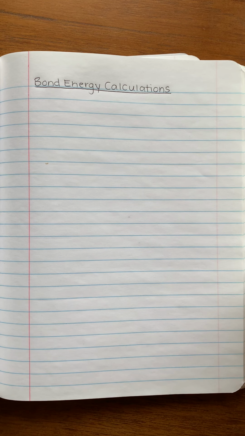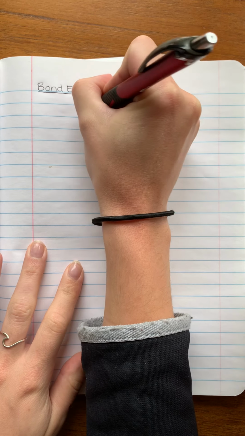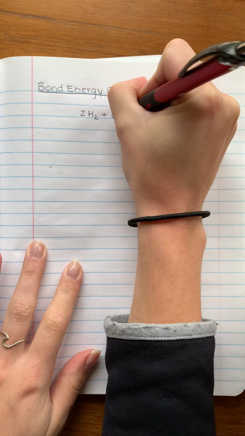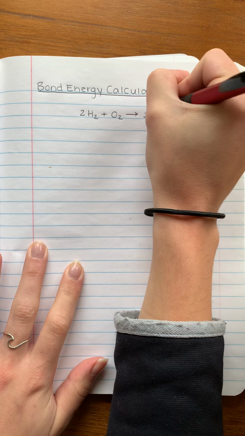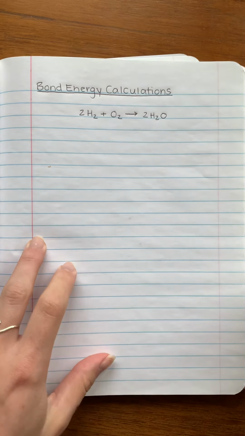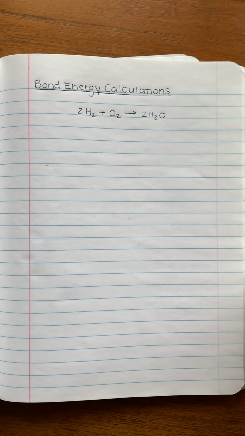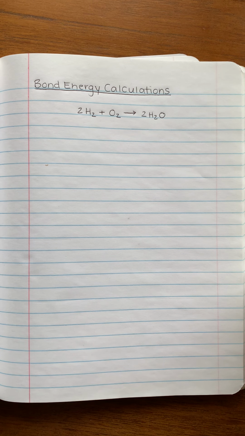So we're going to start with a familiar reaction, which is the formation of water. So if we are forming water, we know that we have to add hydrogens and oxygens in order to form water. Notice that I added the balancing in here for you. You should be able to do that on your own. However, I figured at this point we should be able to identify that these coefficients are for our balanced equation.